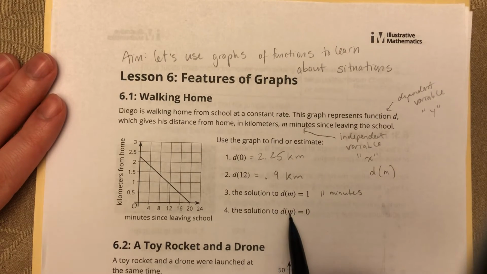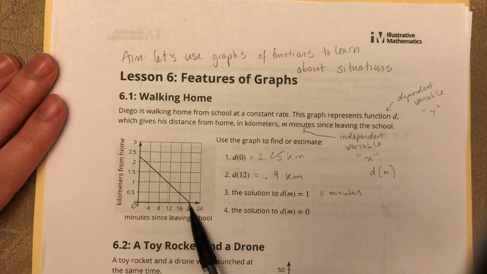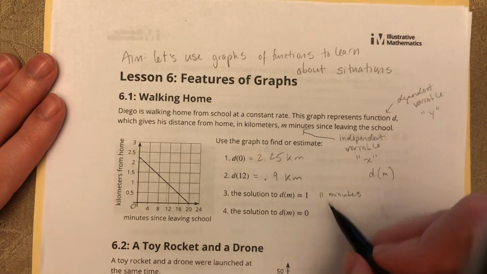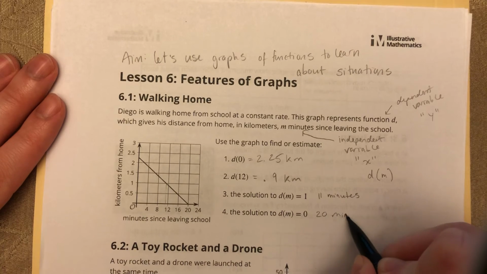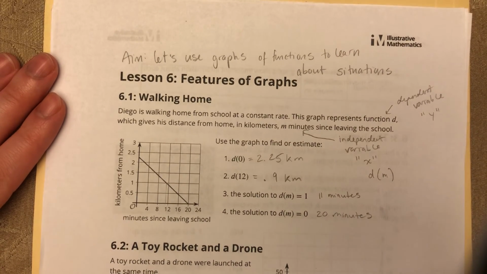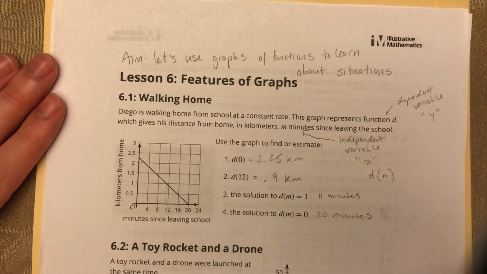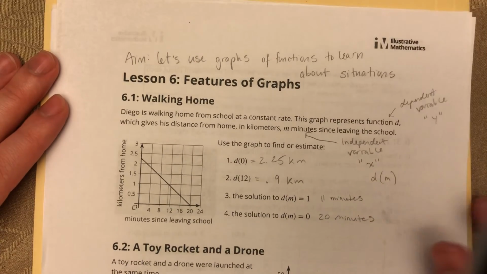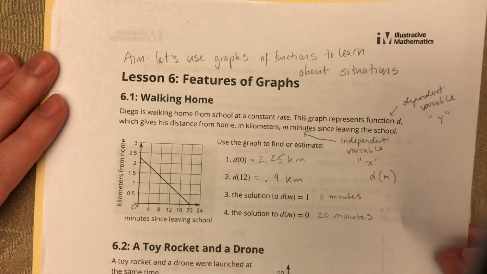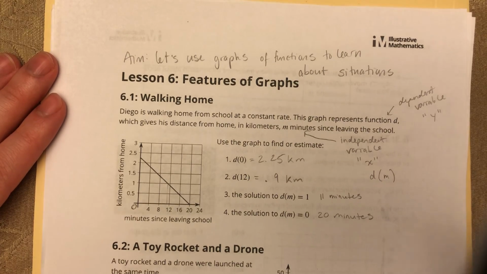Here, how many minutes does it take for the distance to be 0? And that looks like it's about 20 minutes. All right, so that's all 6.1 is really asking you to do. Let's continue to 6.2. Actually, you know what? I'm going to stop this video and I'll make a new one for 6.2.